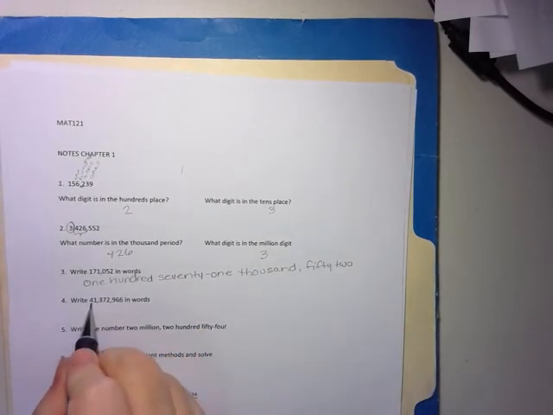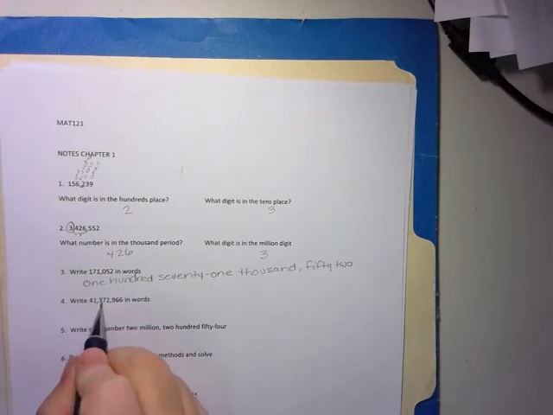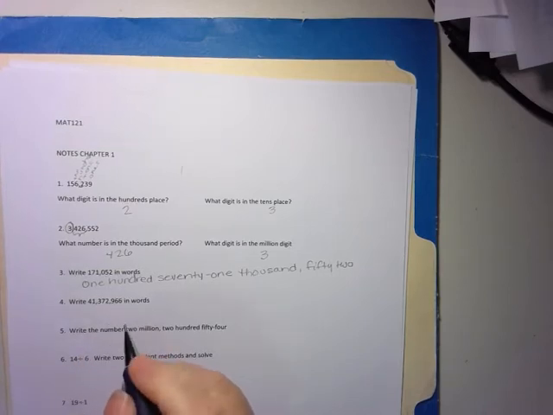This one we're reading it as 41,372,966.